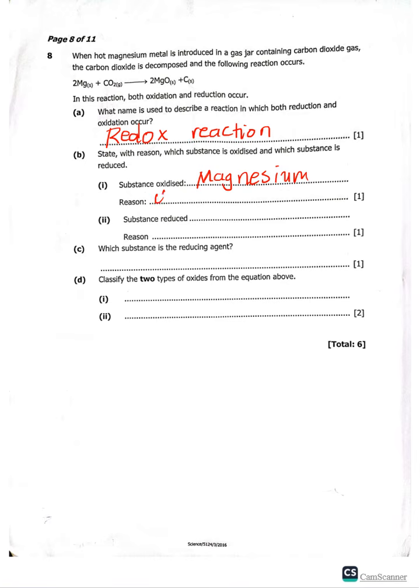So reason, it has gained oxygen. So we can see on the left side the magnesium has no oxygen, while on the right side the magnesium has the oxygen. So it has gained, so this means it has been oxidized. So an element that gains oxygen after a reaction, if it combines with oxygen, is oxidized.